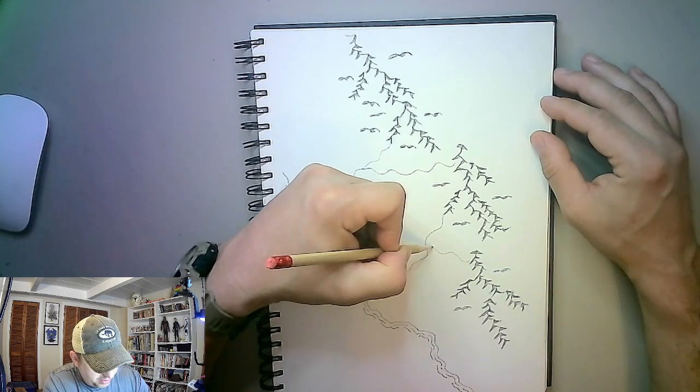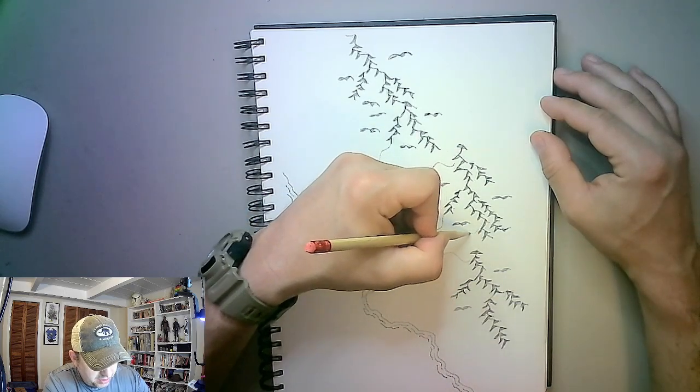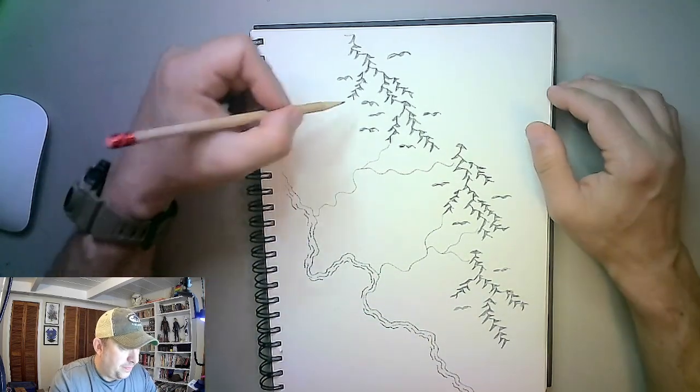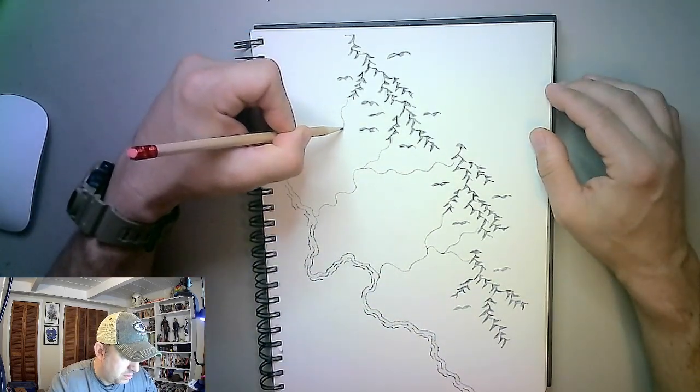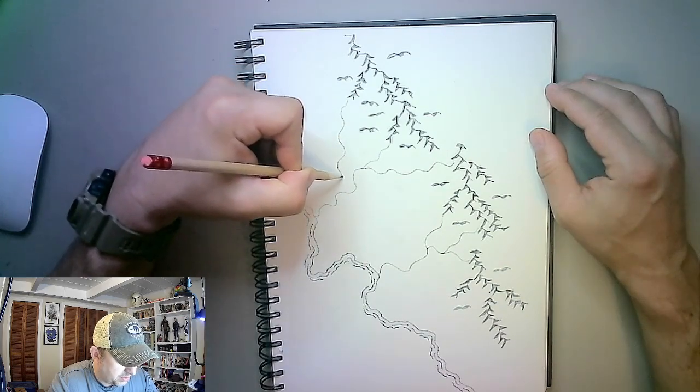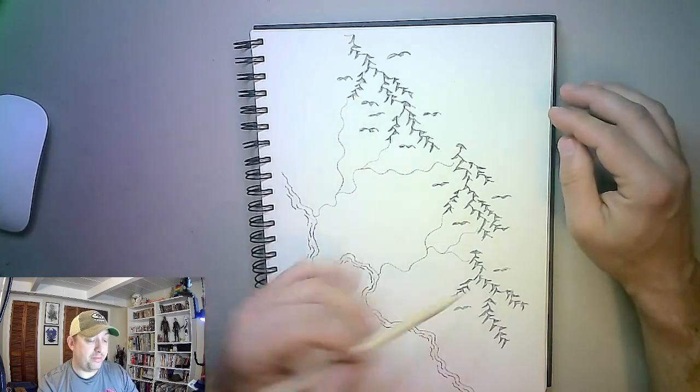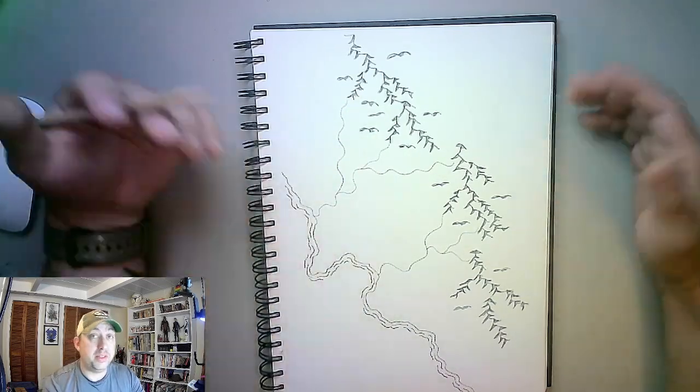This could come here. Even this one could come over here and join this one. Maybe this one will come down here and join this. So now you can see we have mountains, we have some rivers. We're creating these natural borders.